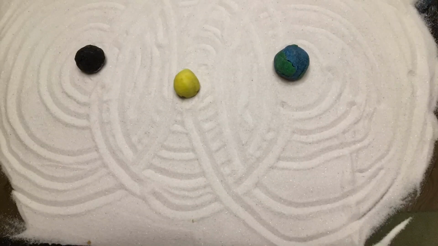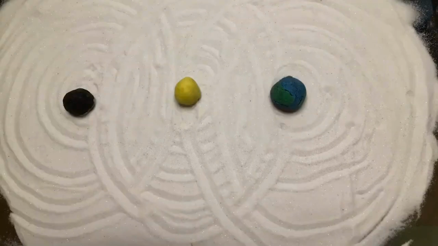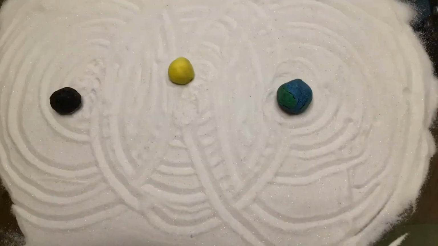as they pass by. 3 balls, 1 black, 1 yellow, and 1 blue-green, sit on a bed of sand. In stop motion, concentric circles drawn in the sand expand from each ball with many intersections. The power of the wave diminishes over time, which makes gravitational waves hard to detect.